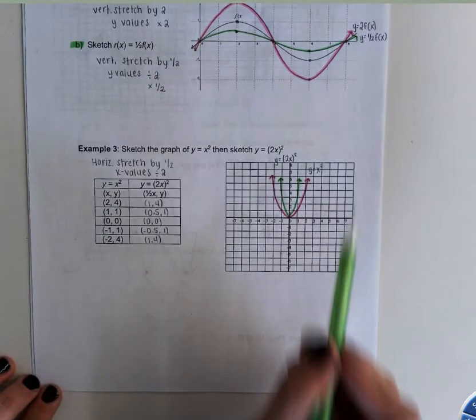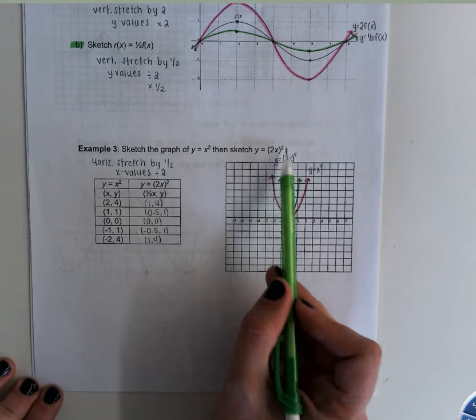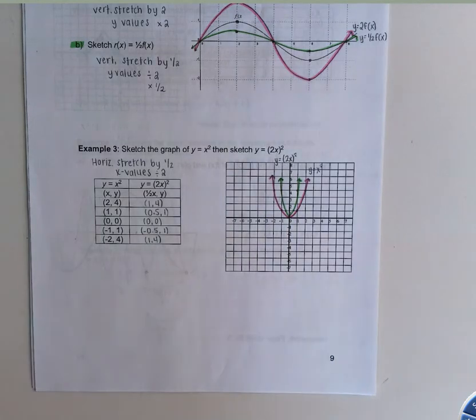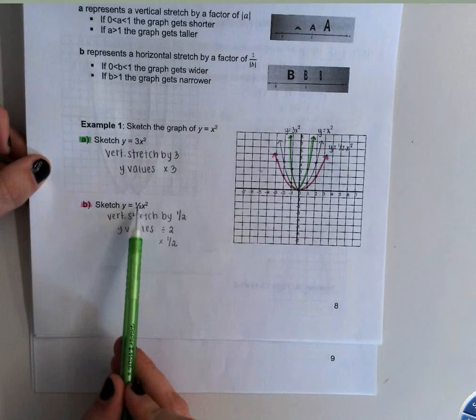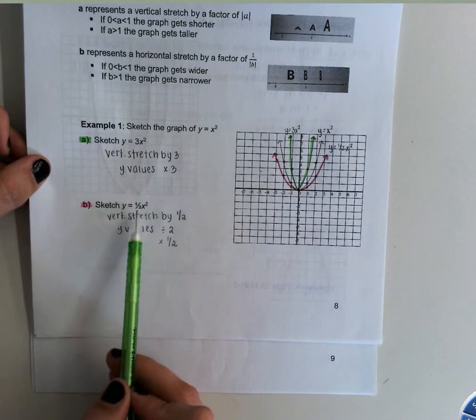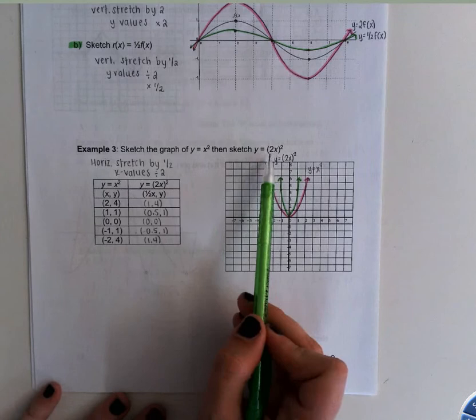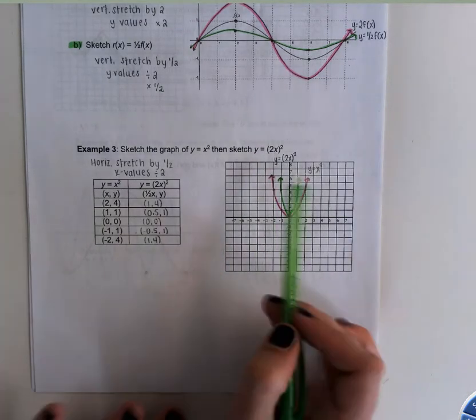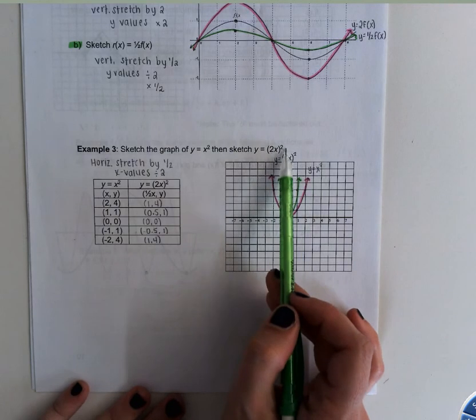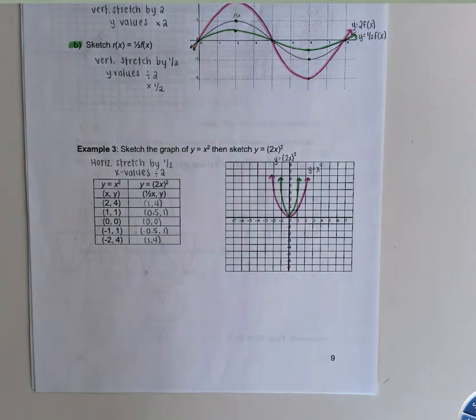You'll notice the difference between this example and the examples on the previous page. Here, this a value is not in brackets, whereas in example 3, this is a b value because it is in brackets. This is 2x, all in brackets, to the power of 2, whereas the other ones were 2 times x squared. So notice the difference there.